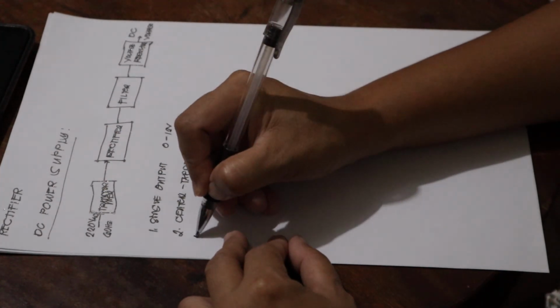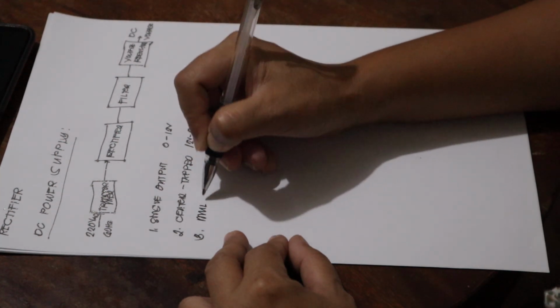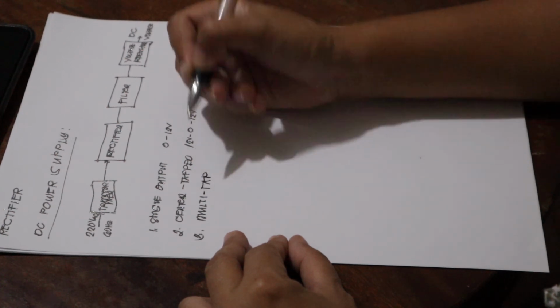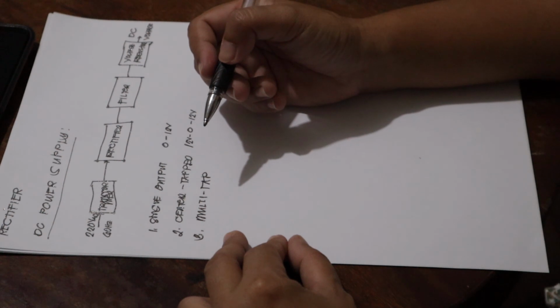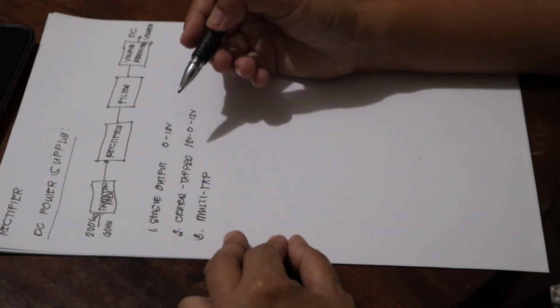Okay? And then the third type is the multi-tap. As the name implies, multi-tap transformers, multi means several, okay? So there are actually several outputs.